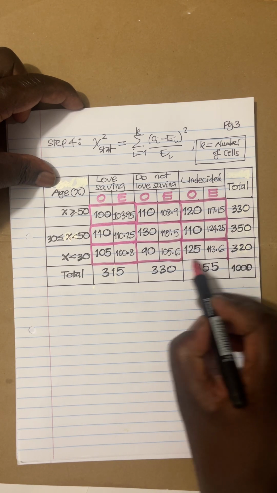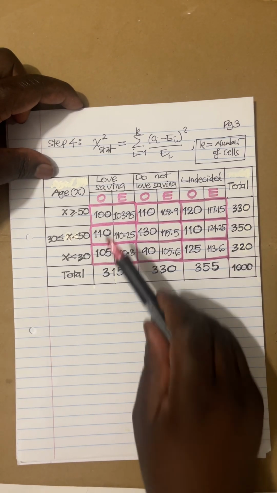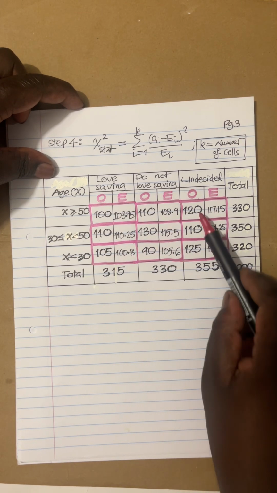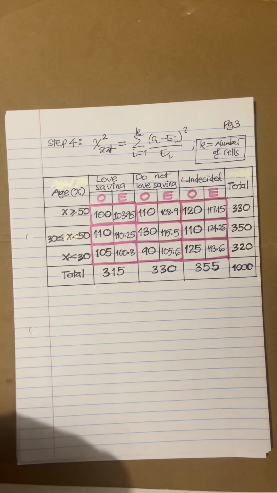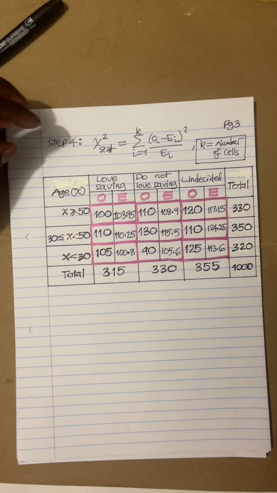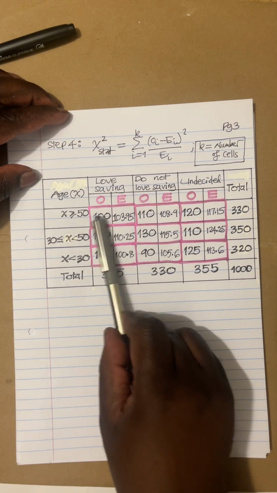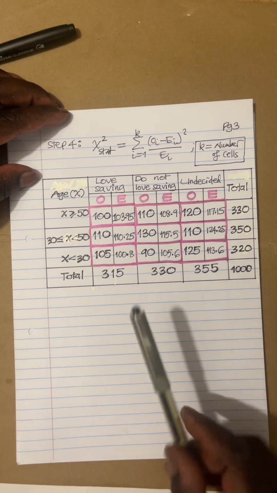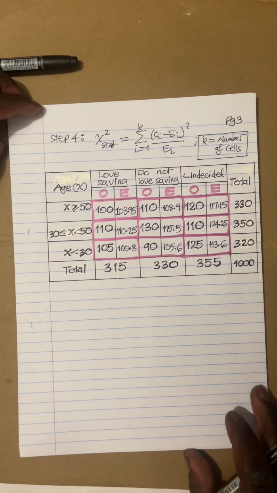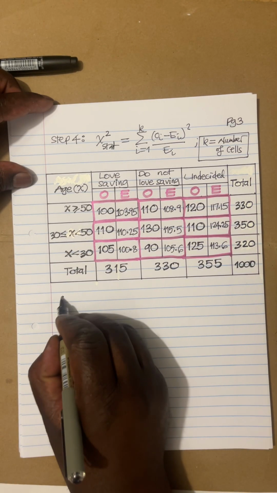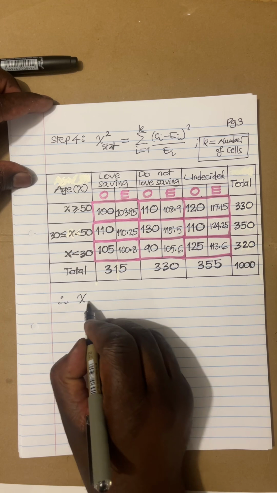So we have 9 cells. So it's 1, 2, 3, 4, 5, 6, 7, 8, 9. That's the value of k. So k is 9. It means we have to compute these two numbers, and so on up to there, 9 pairs basically. So now we can work out the test statistic.